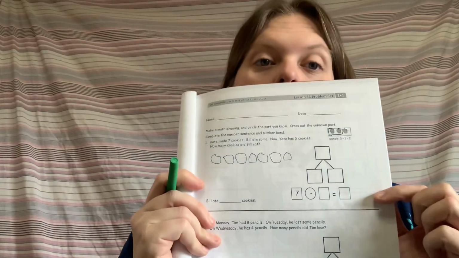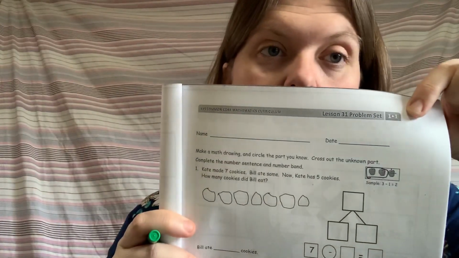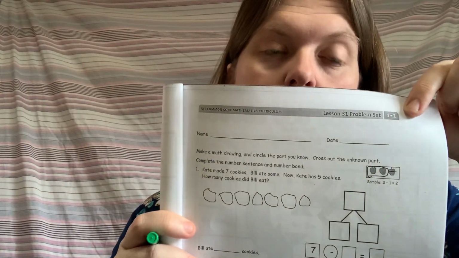We are starting on this page. It says lesson 31 right up here at the top. We'll start with number 1. It wants us to make a math drawing and circle the part that we know and cross out the unknown part, and then complete the number sentence and number bond.